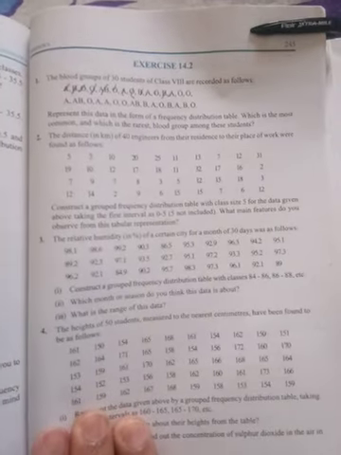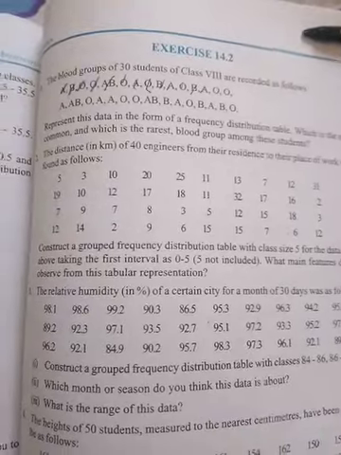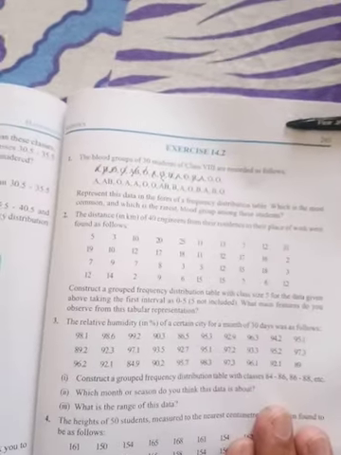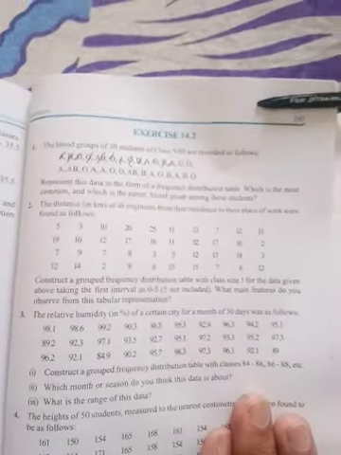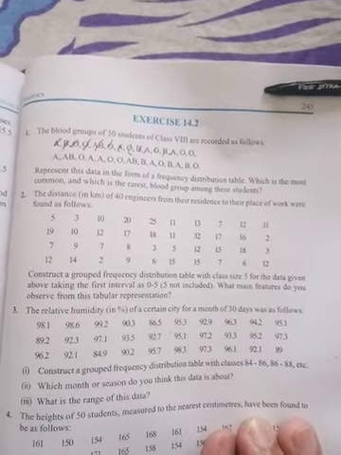This is our exercise 14.2, and it's the stats chapter actually. Here the question is given to you: the distance in kilometers of 40 engineers. So you are given the data of those 40 engineers from their place of work to their residence, that is, how much distance they travel in total to their place of work.